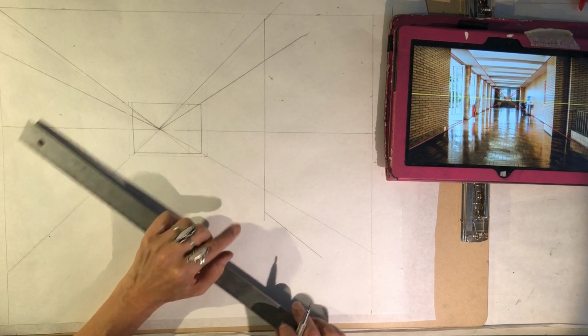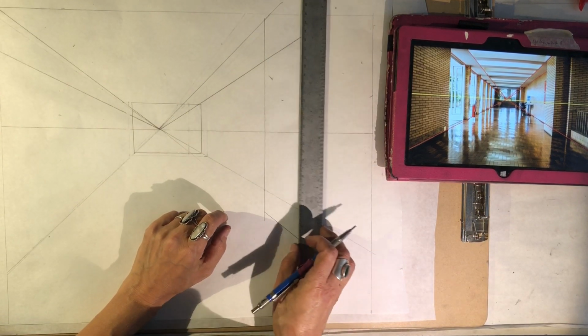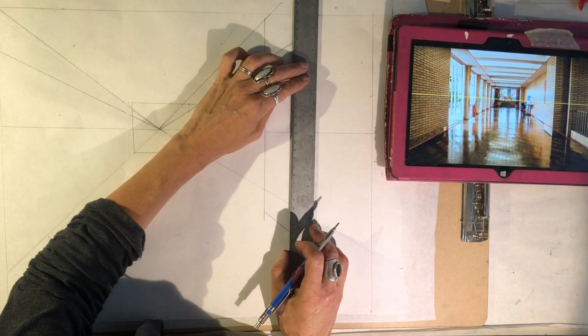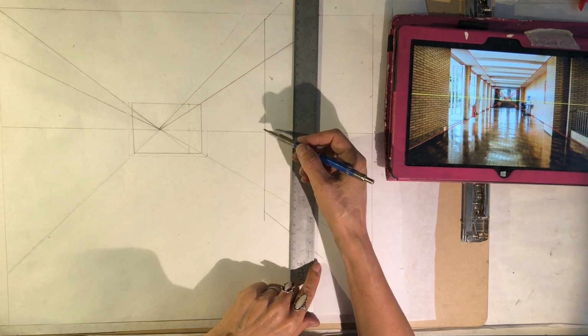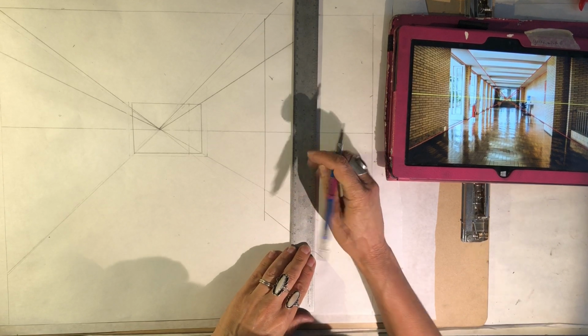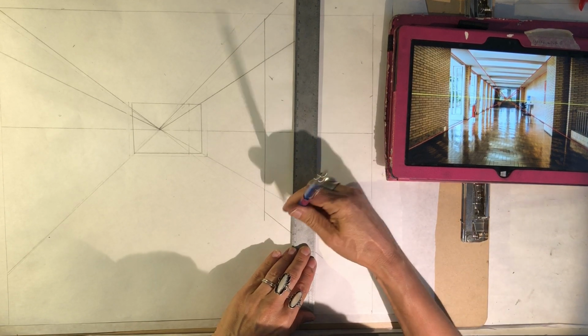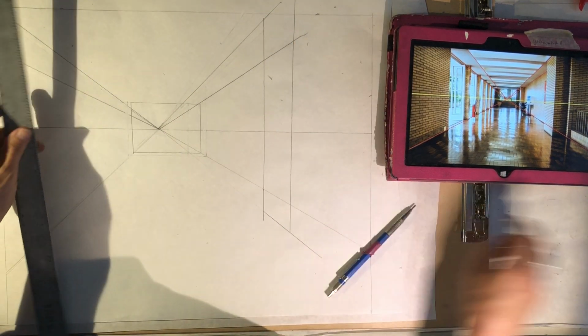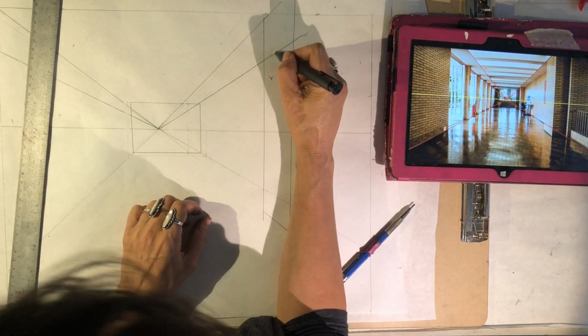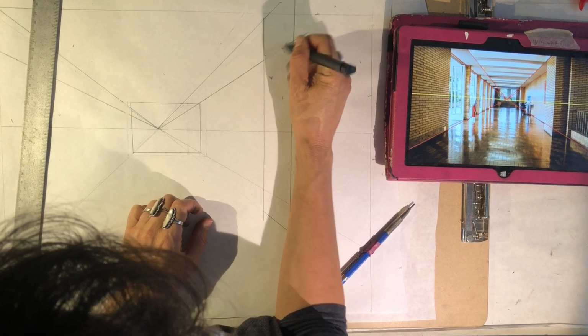I do this a lot lighter so you can see. And then it needs to go up, parallel with this line. Can erase this.